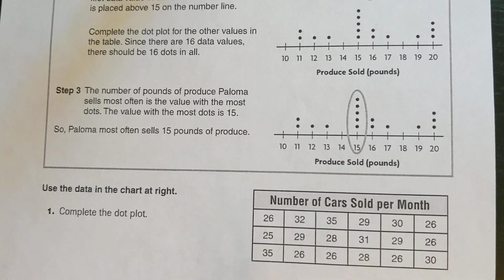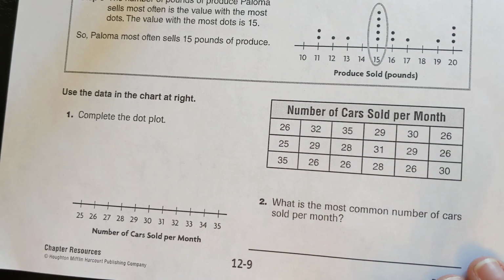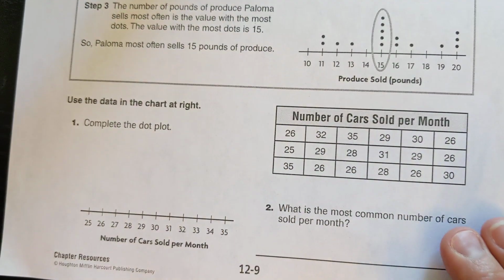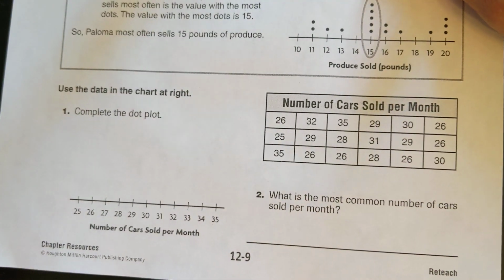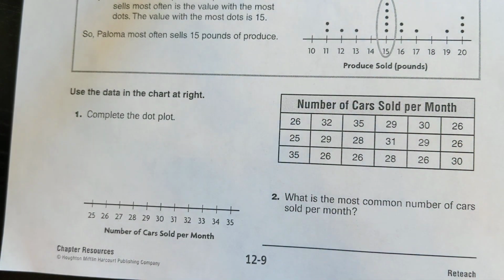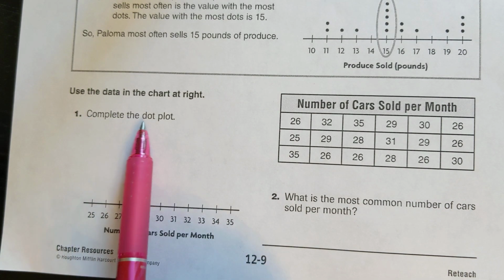Okay, and I'm going to have to adjust my camera just a teeny bit. Okay, so here is the bottom part of this. This would be awesome to take notes on. Okay, so you have an example when you get to do your homework. So it just says the same thing. Use the data in the chart at the right. So complete the dot plot.